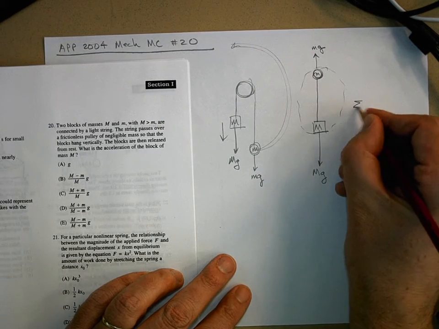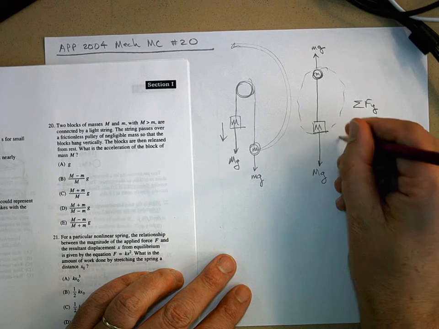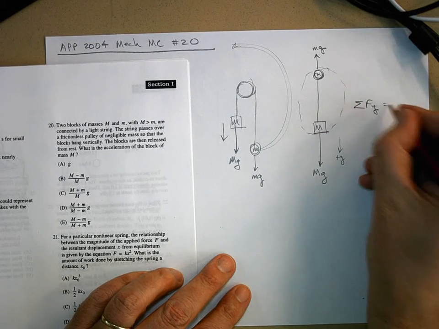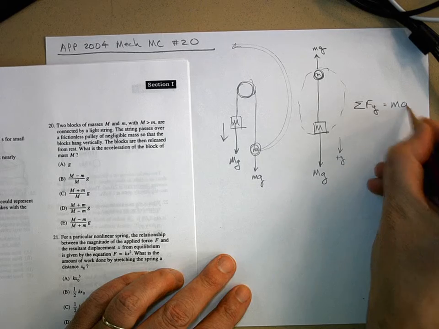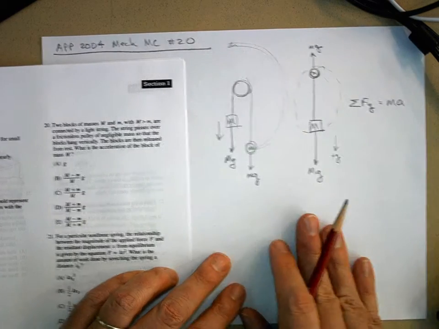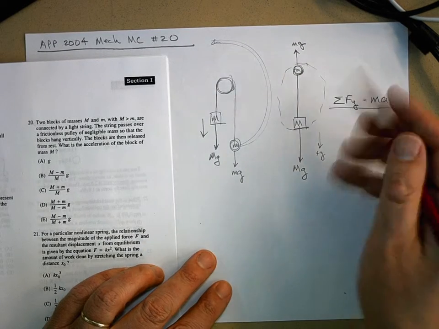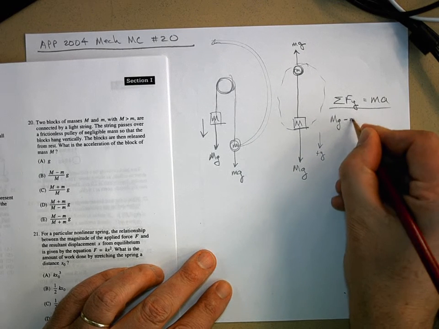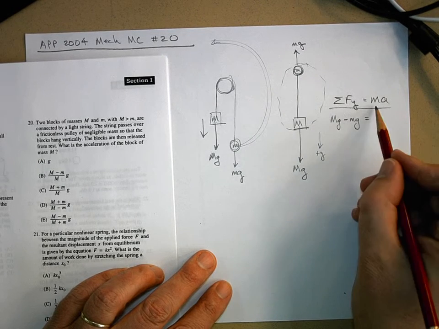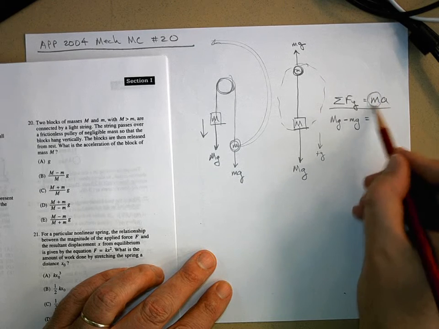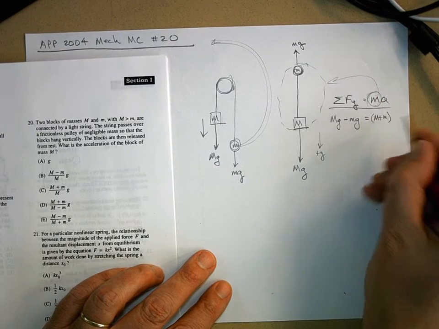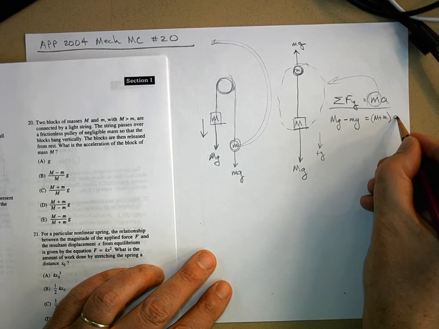So if I sum the forces in the y direction, let's let down be positive y. It's equal to ma. Well, that's what I want to find. Let's sum the forces. I've got Mg minus little mg is equal to, well, what's the total mass? This is the mass of the free body. It's M plus m times a.